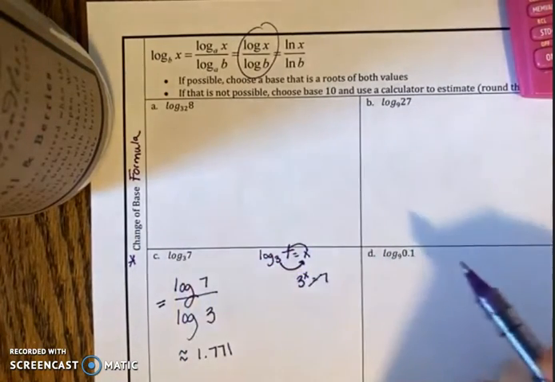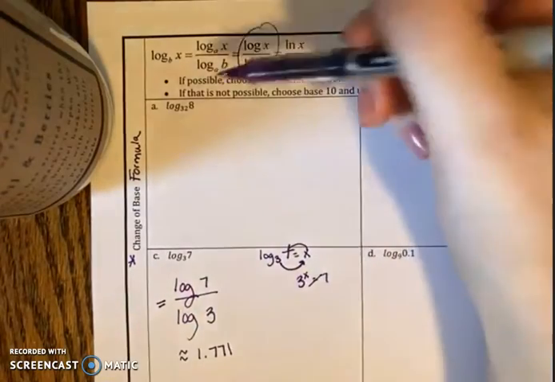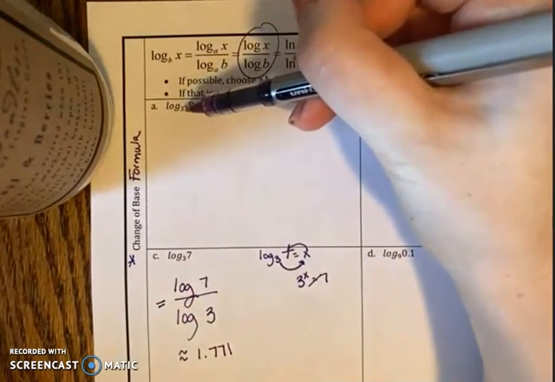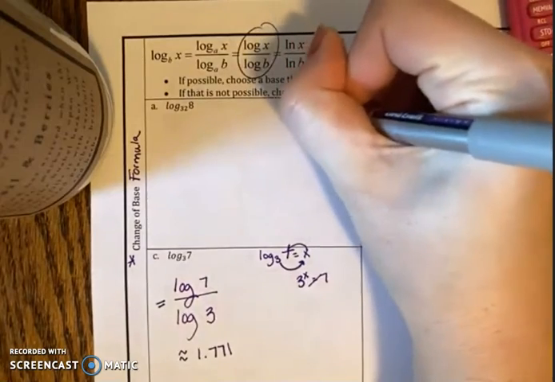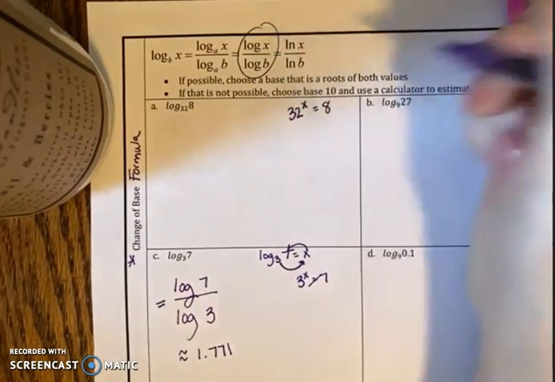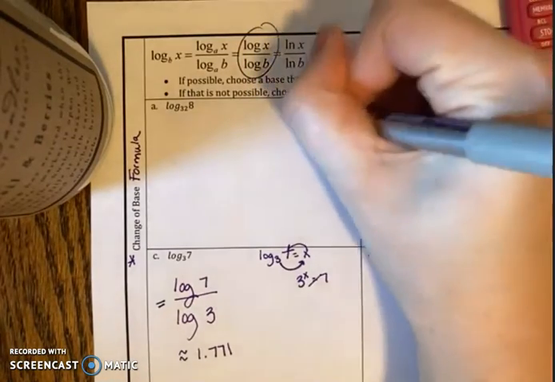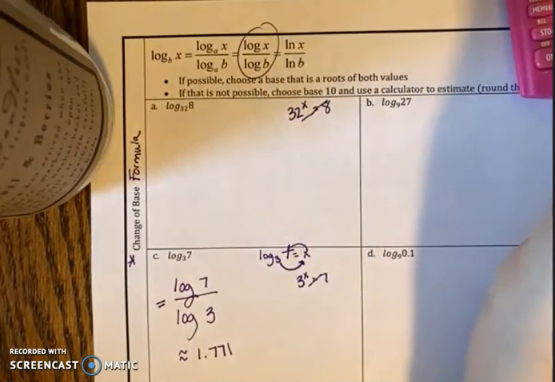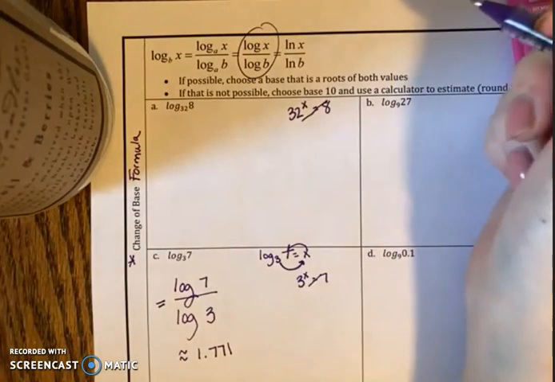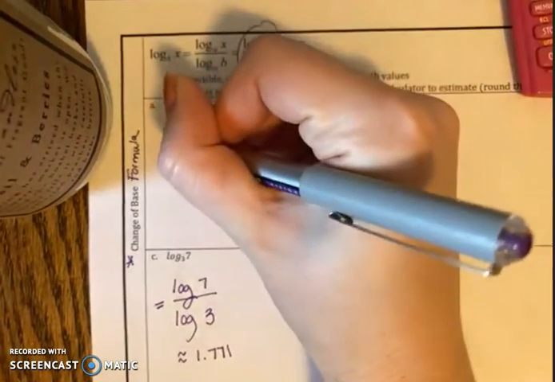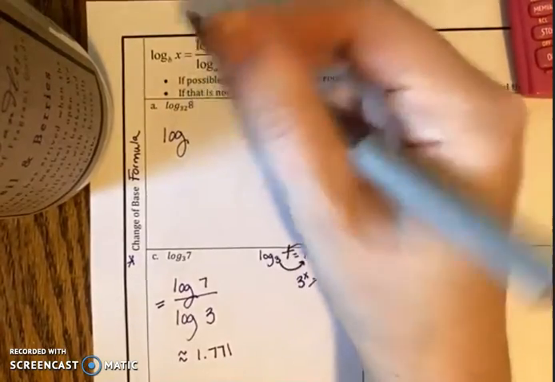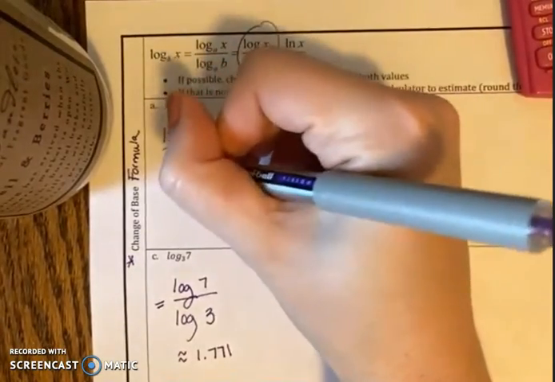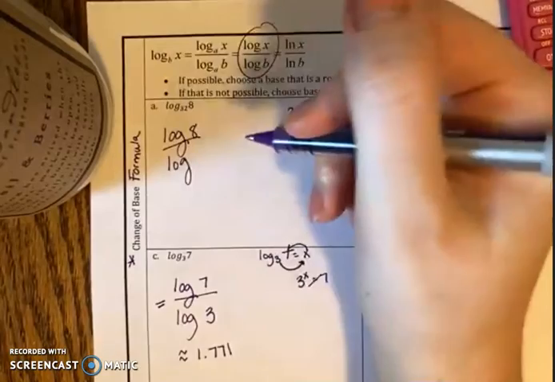Let's take a look at part A. So log base 32 of 8. If you were to ask yourself 32 to what power would give me 8, it's not going to be a nice, simple answer. So instead, what I'm going to do is log of 8 over log of the base, which was 32.